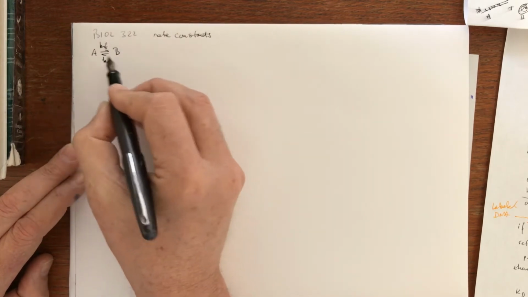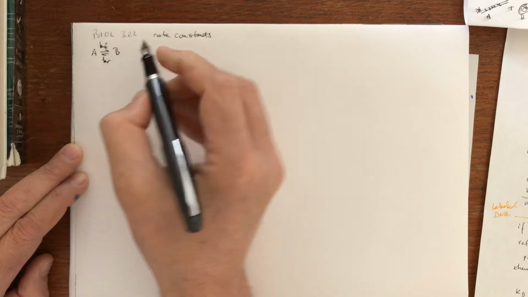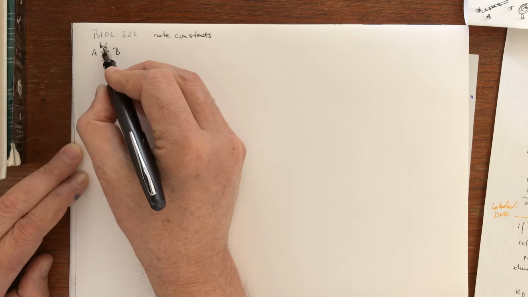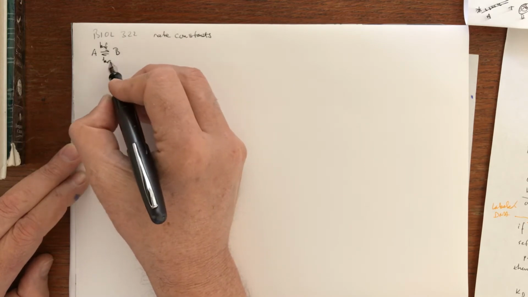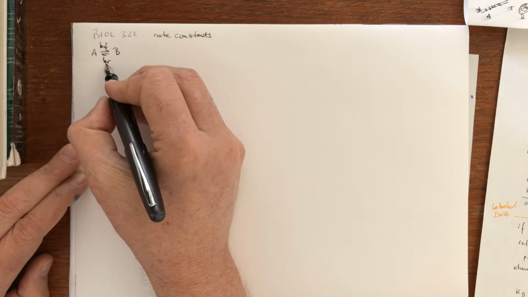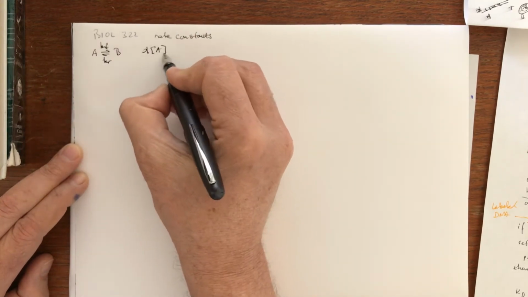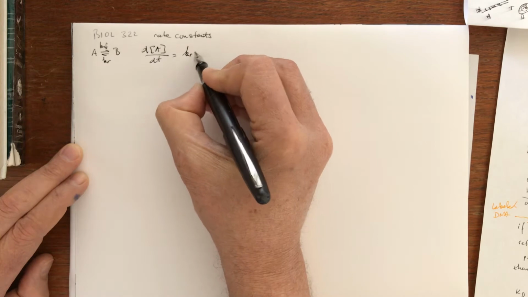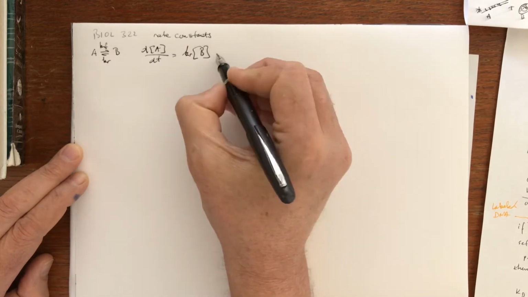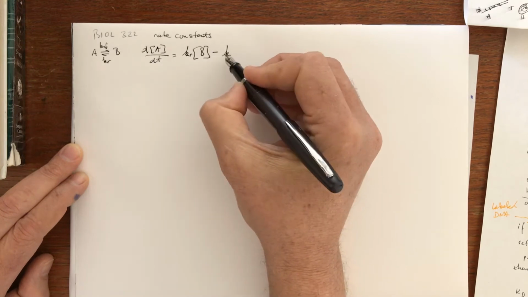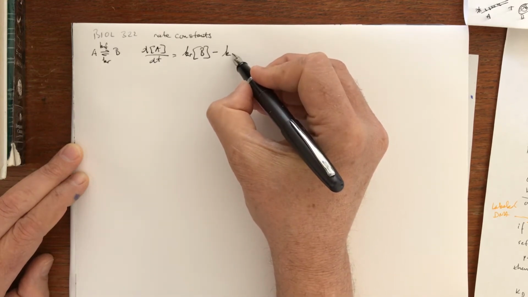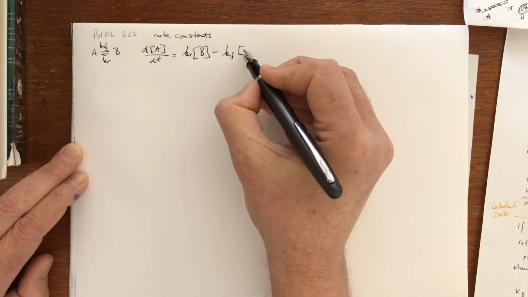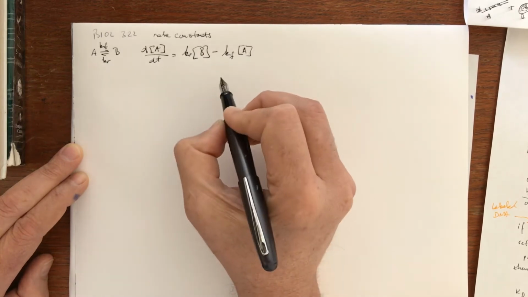So we will describe it like this, in which the formation of B relies upon the concentration of A and the forward rate constant, and the formation of A depends upon the concentration of B and the reverse rate constant. So we see that the change in concentration of A with time is going to be equal to the reverse rate constant times the concentration of B, subtracting the disappearance of A, which is the concentration of A times the forward rate constant.